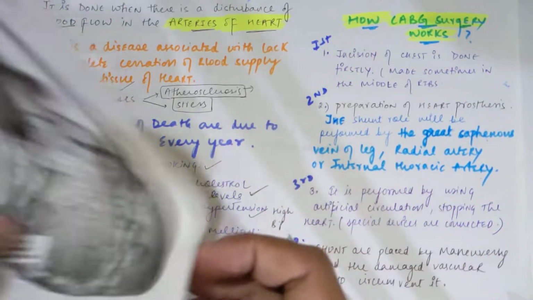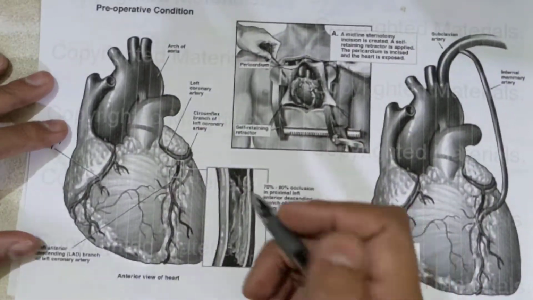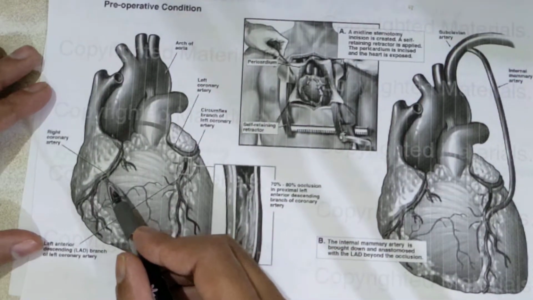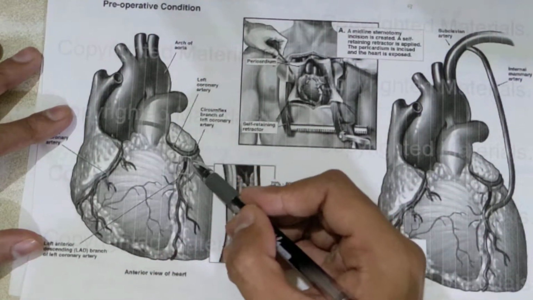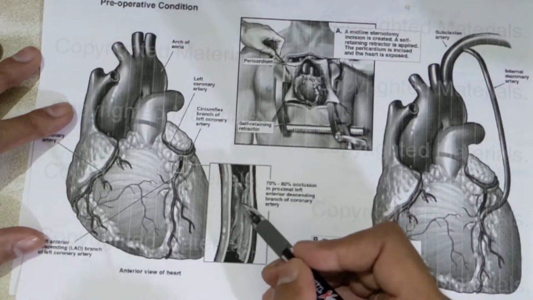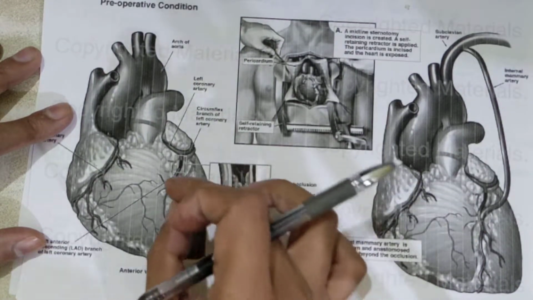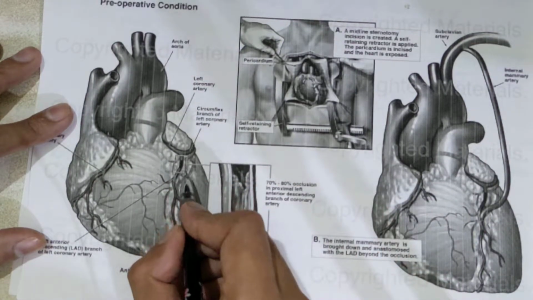Here is the image regarding the heart disorder. You can see this is your heart, and these are the vessels: the right coronary vessels, the left circumflex, and here you can see the magnified view of one of the arteries.